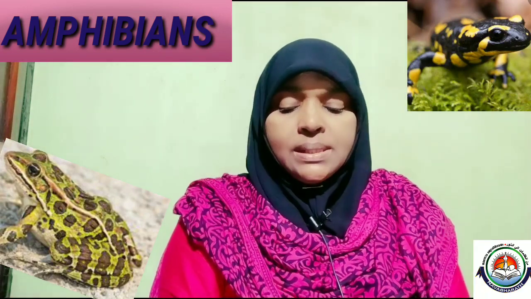Okay, children. Now, shall we complete our S4? Okay, please take your workbook. Yes, what is the lesson? Amphibians. Please read the description about the frog and find out the answer. Okay, then the second one. What are amphibians? Name two amphibians. It is very easy. How does the shape of a salamander help it to swim?